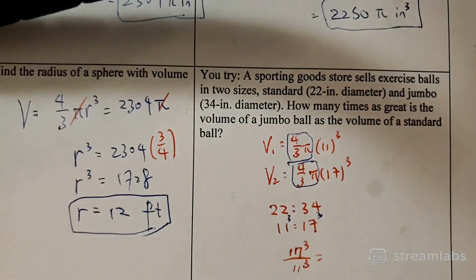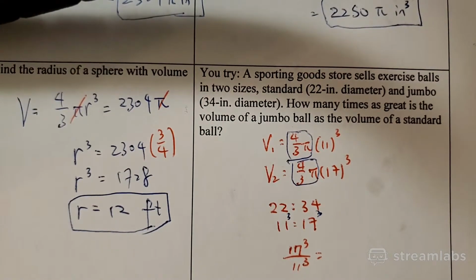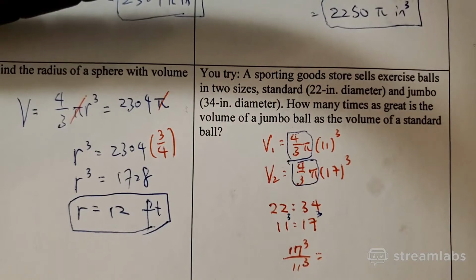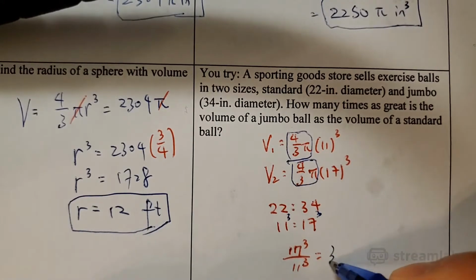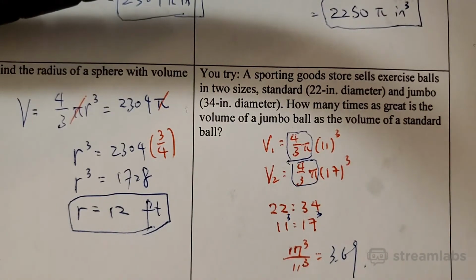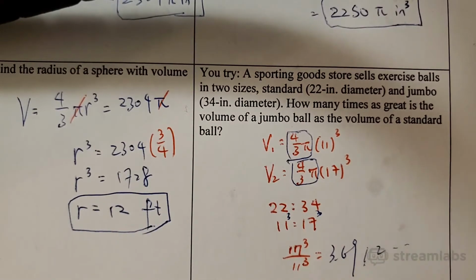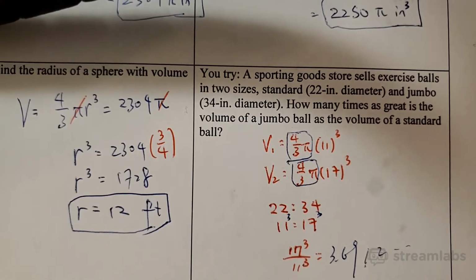Because the volume is triple, right? I mean, not triple. So I think you're right though. Over 11 cubed. Yeah, 3.69 is correct. About 3.69. It's an irrational number. Oh no, it's a rational number, sorry. It's a rational number, but it's a long fraction.